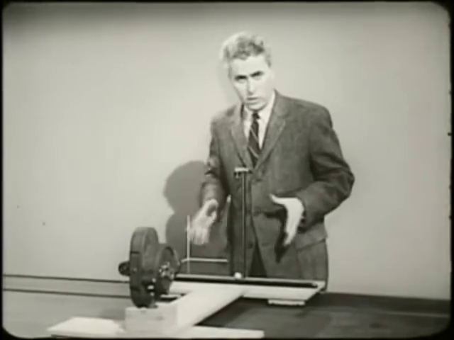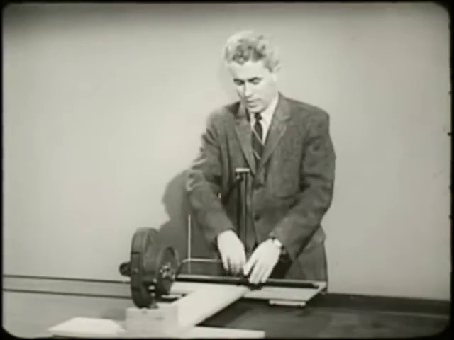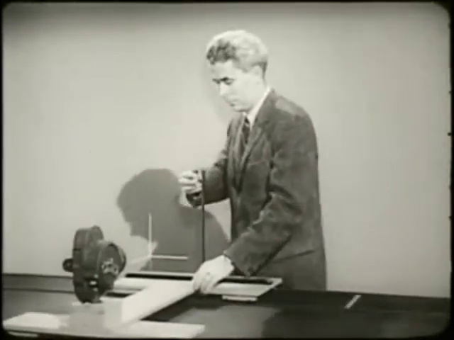I'm going to do the experiment once more. And this time, I'm not going to stand here behind the ball as it falls so that you won't have any fixed reference frame.